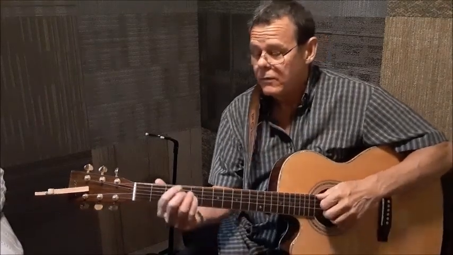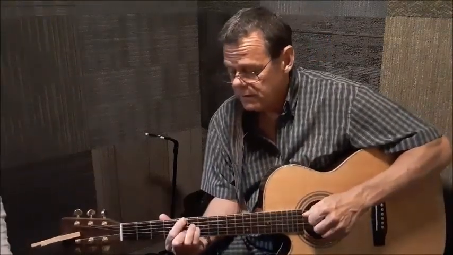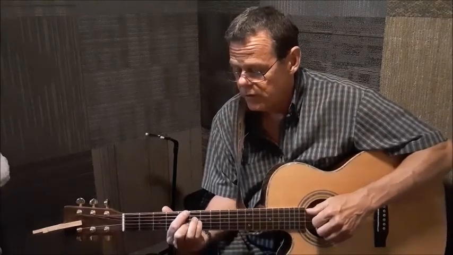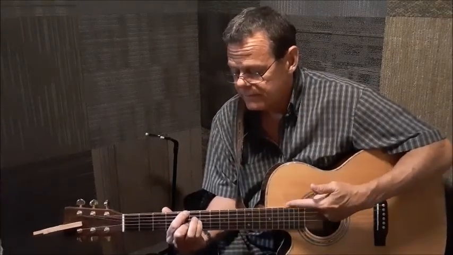6-string root note, but A major 7. That's not A major 7 because that's a 6-string root note chord. So where's A on the 6th string? Oh, A. Yeah, there we go. Okay, remember that when you're making this shape, that's the root note. So if you want to do an A major 7th, you've got to go there.